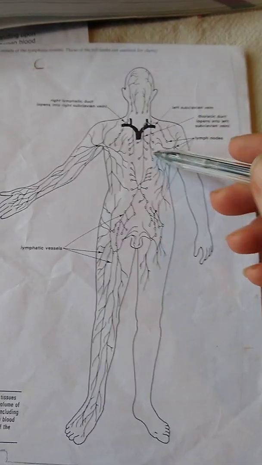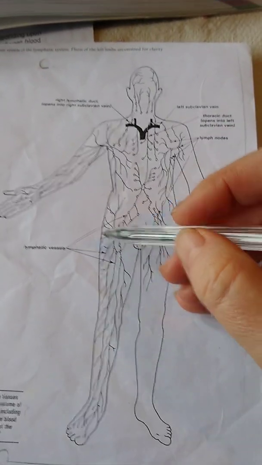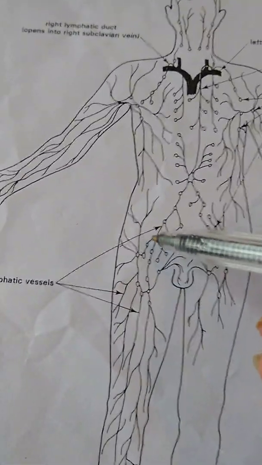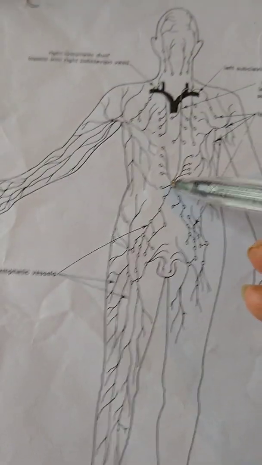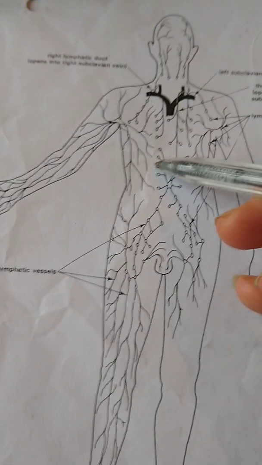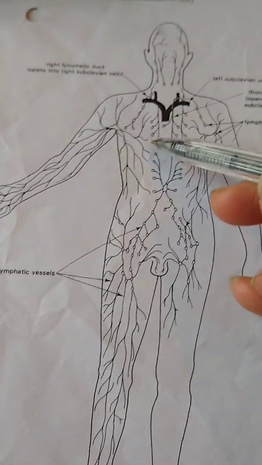So it's really just a storage system for the white blood cells, and you'll see these dots, which are called lymph nodes, which is where all of the white blood cells end up, and they kind of get stored in these nodes.